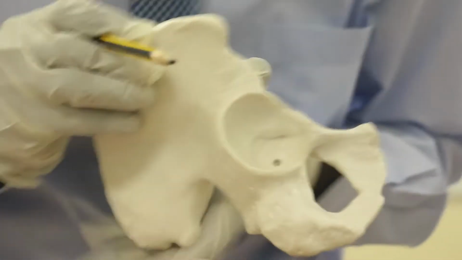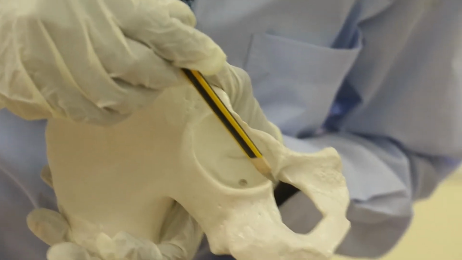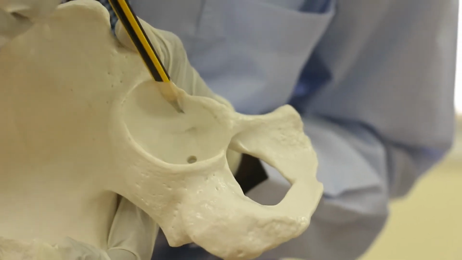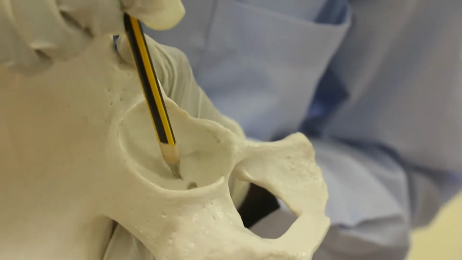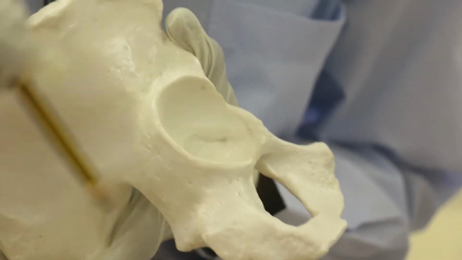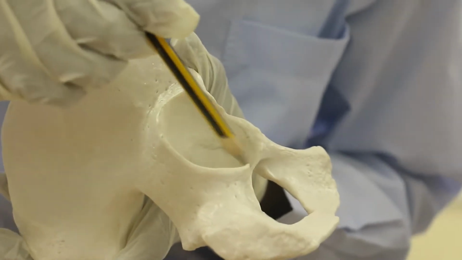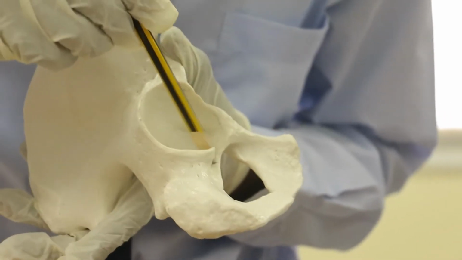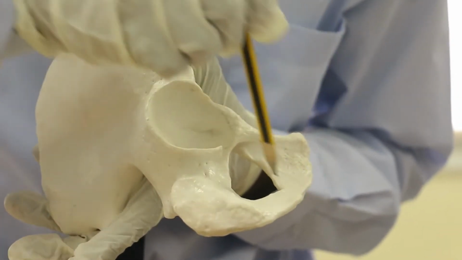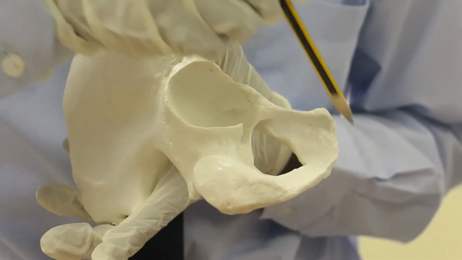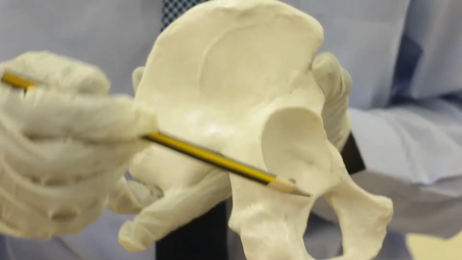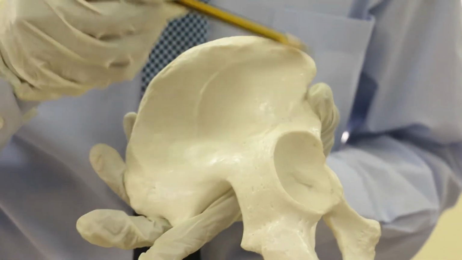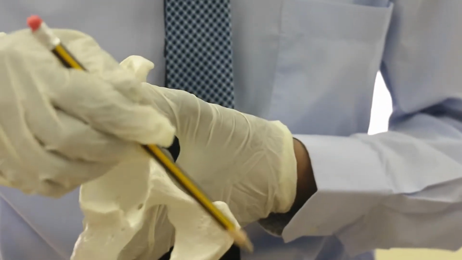So if we divide the acetabulum into 3 parts, this part belongs to the ilium, this part belongs to the ischium, and this part belongs to the pubic bone. Again, these 3 bones form the hip bone: ischium, ilium, and pubic bone.